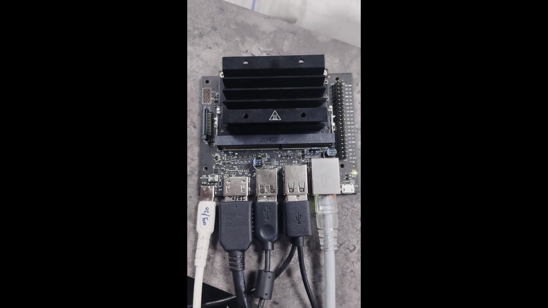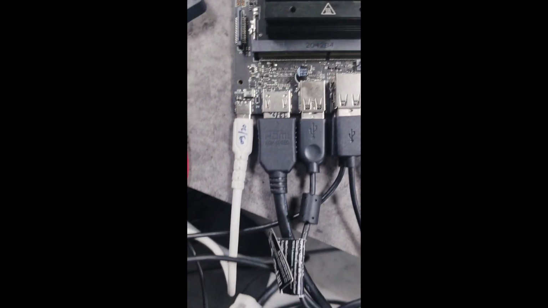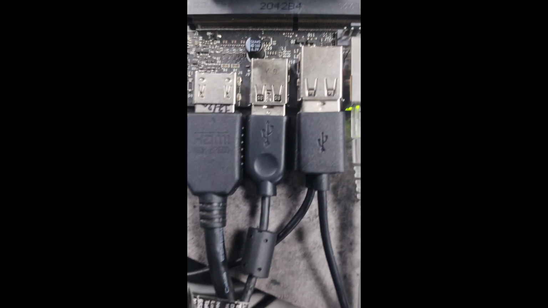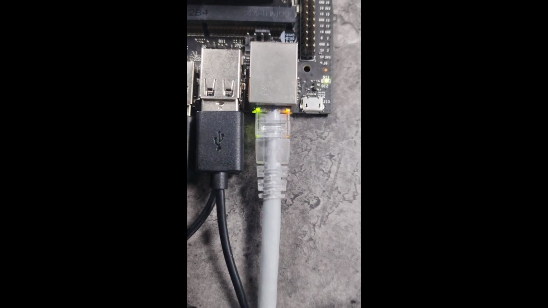Hello everyone. Today we'll be working with a very special chip. It's called the NVIDIA Jetson Nano. It has 2 GB RAM and it's connected to a 3-volt adapter for power. It has a USB-C port, an HDMI port, 3 USB ports and a LAN port.